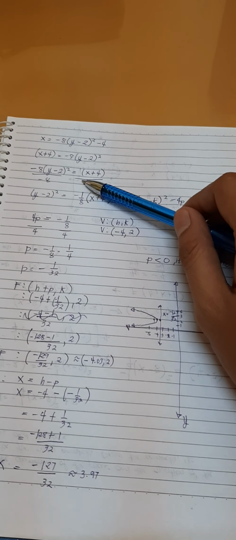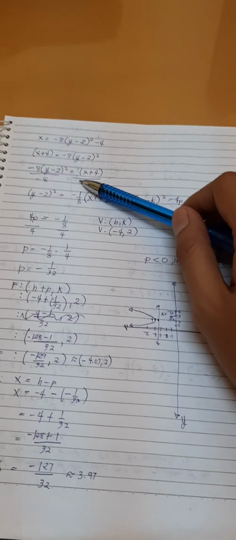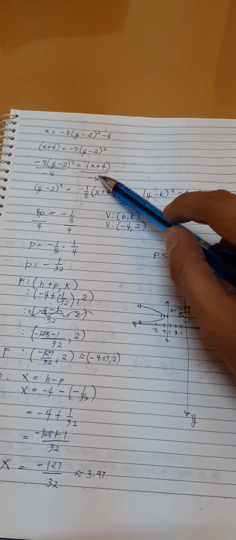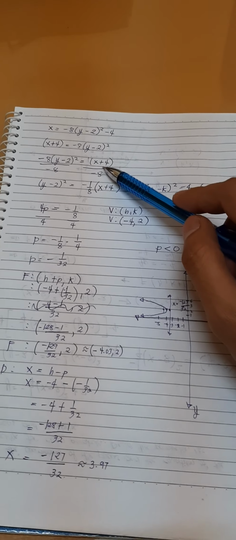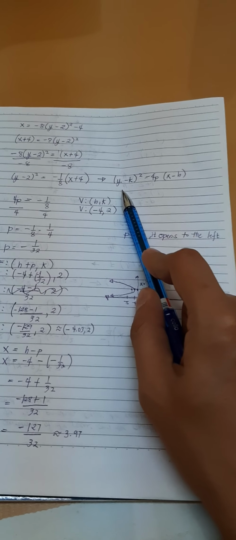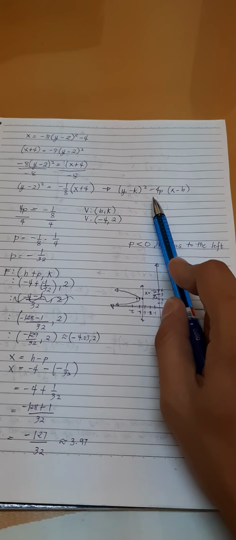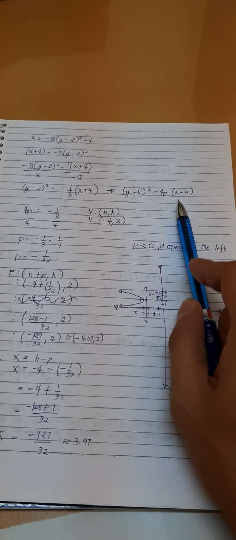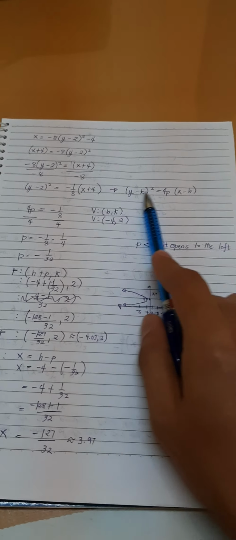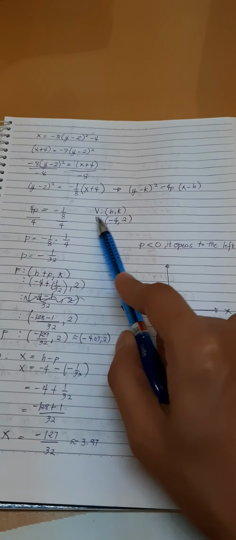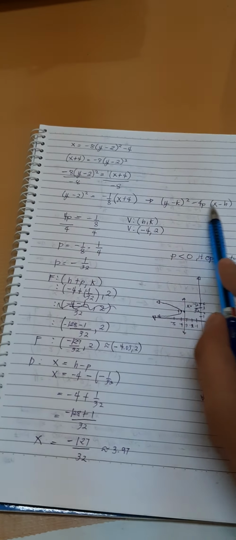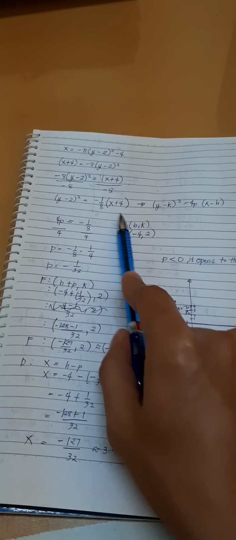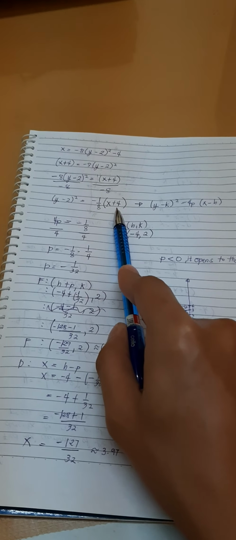Take note that there is always a factor of 1 in every expression or whole number. So we have negative 1 over 8 times the quantity of x plus 4. So this is now in the form of (y minus k) squared equals 4p times the quantity of x minus h. And here we can now identify the vertex, the point h and k.